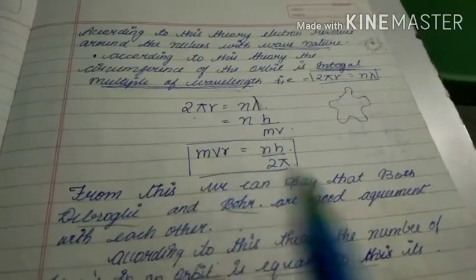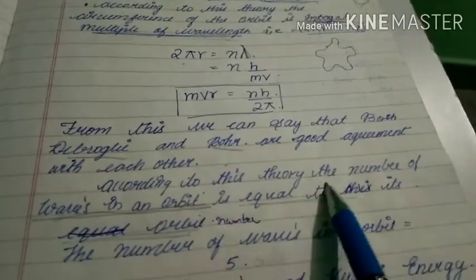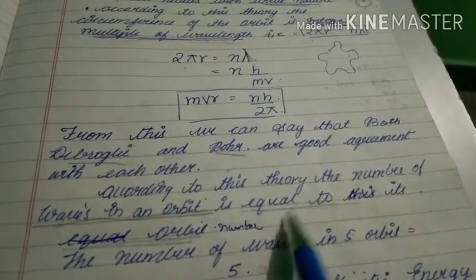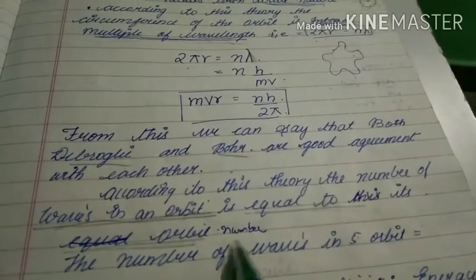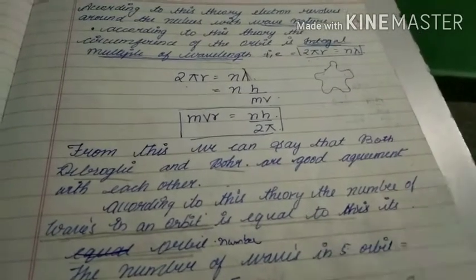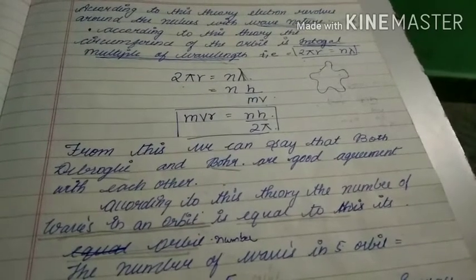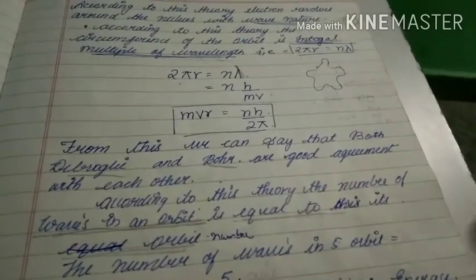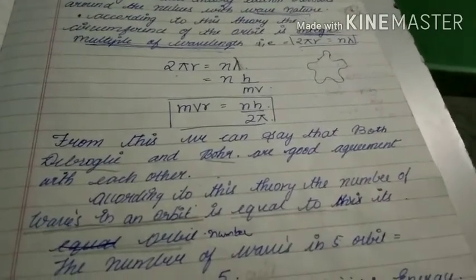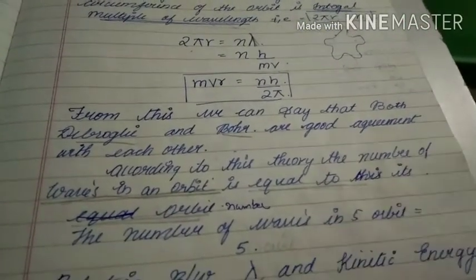From this relation, that is the conclusion. Next, there are some more points. According to this theory, the number of waves in an orbit is equal to its orbit number. That means if you take the second orbit, it contains 2 waves. If you take the first orbit, it contains 1 wave. If you take the third orbit, it contains 3 waves. If you take the fourth orbit, it contains 4 waves. So the number of waves in any orbit is equal to its orbit number.